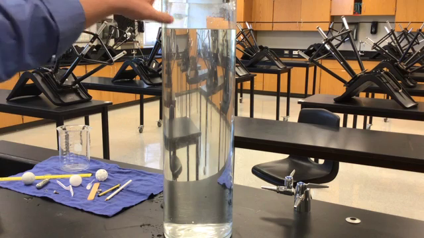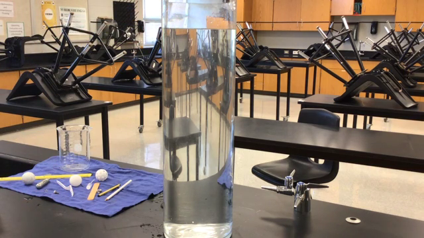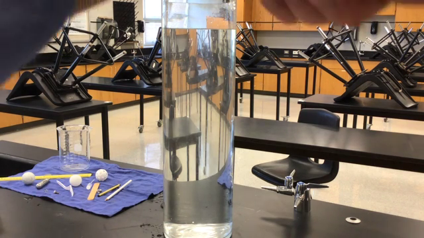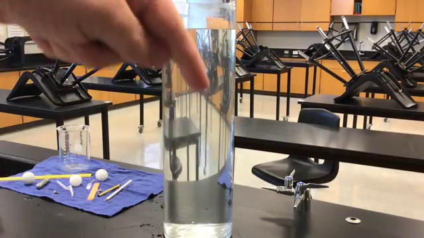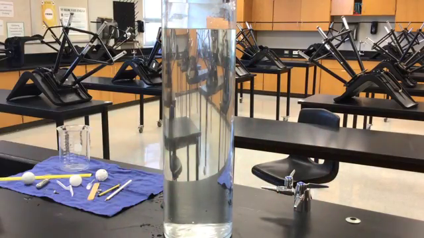What I have here is a large column of water. We're going to be putting random objects in. The idea is I'll tell you what the object is, and then I want you to pause your video and predict whether it's going to sink or whether it will float. And then you can replay the video and see what actually happens. But your predictions are important. We're trying to figure out, can you come up with a set of guidelines that determine if an object will sink or float? Here we go.